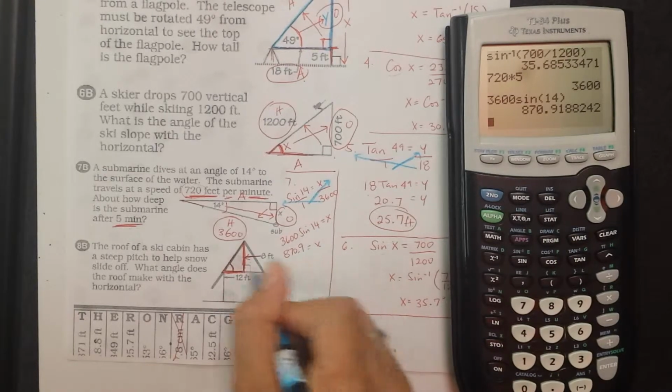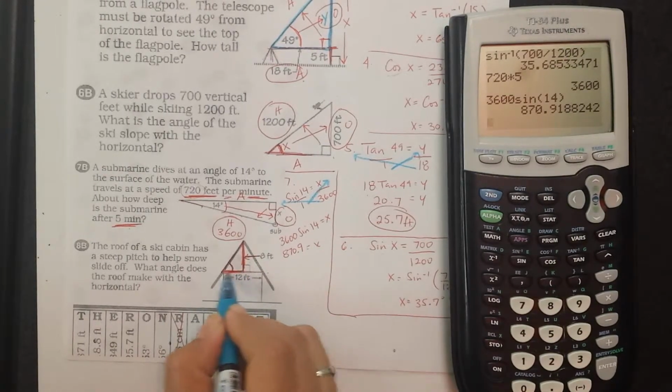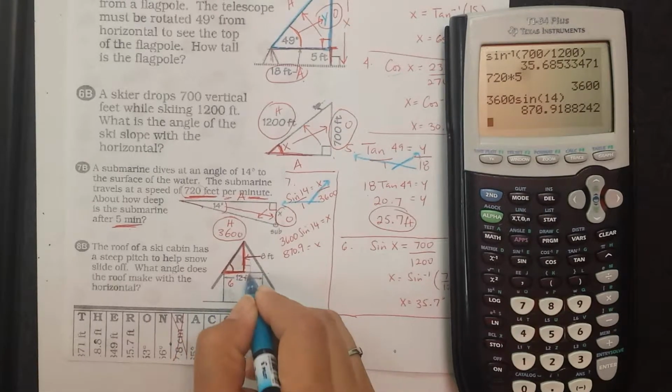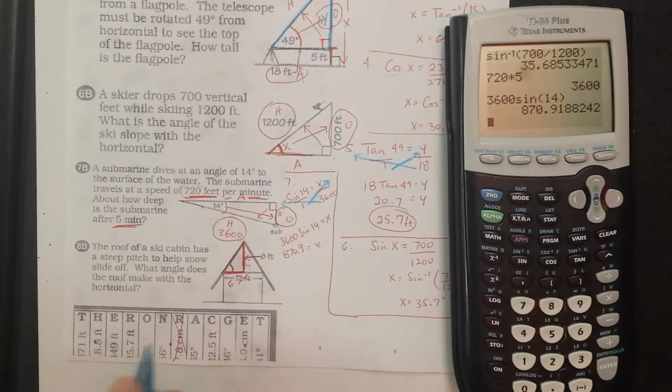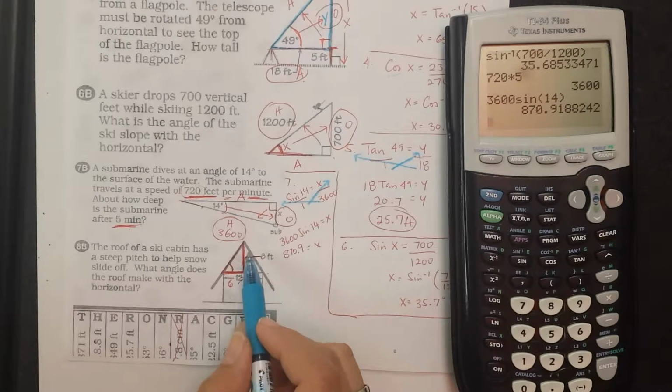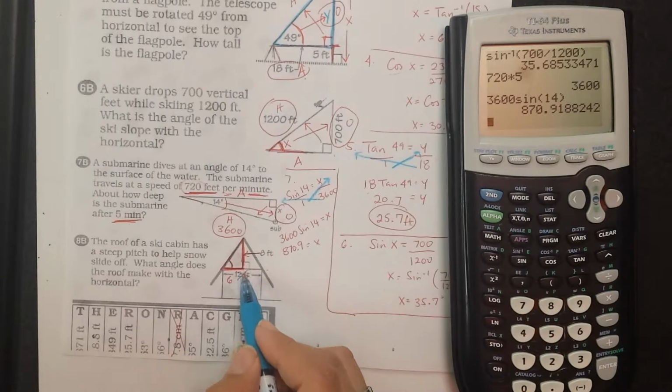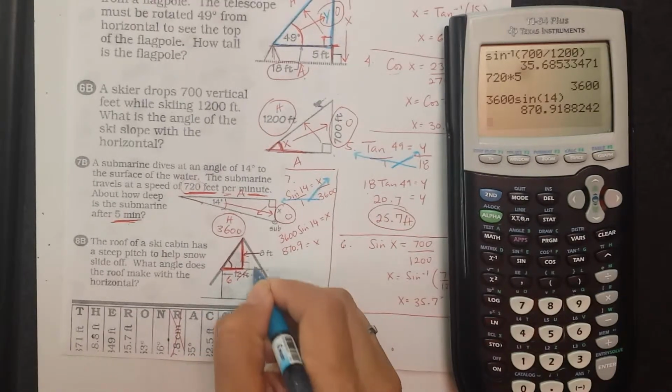So if this whole thing is 12 feet, what's this part? It's 6 feet. So we're actually going to ignore this 12 and put 6 because it's halfway. This is a perpendicular bisector, so it's cut the distance in half. So this is equal to that.